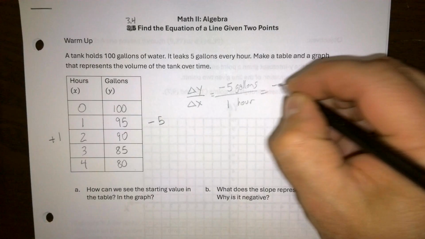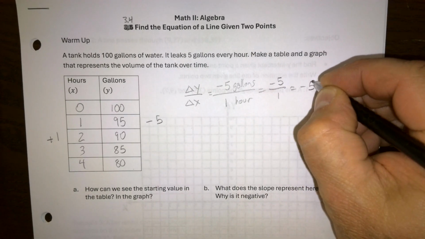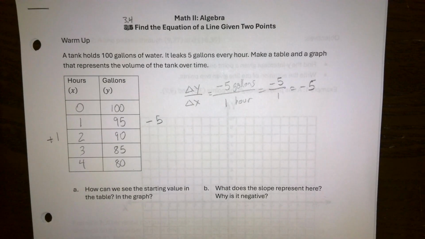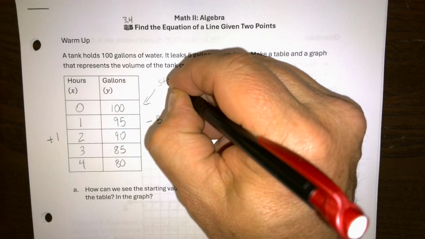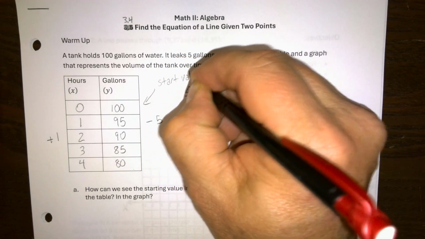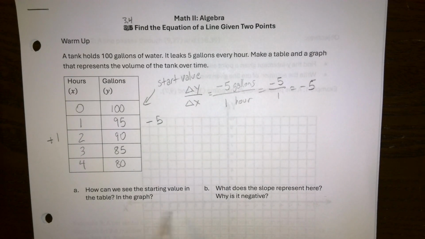Now if we drop the units and simplify the fraction, we get -5 as our rate of change, or our slope. And then as I mentioned before, this is our start value. So how can we see the start value in the table and in the graph?